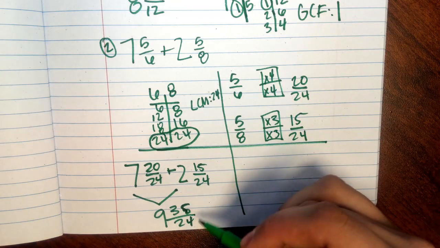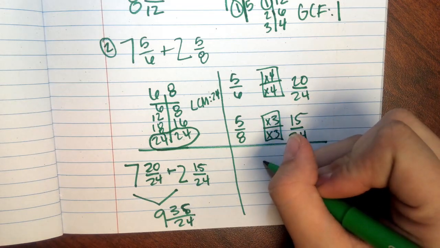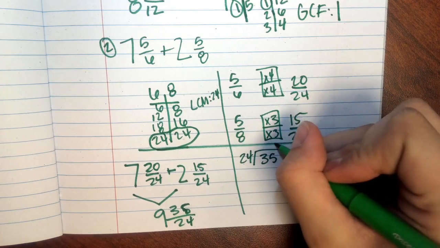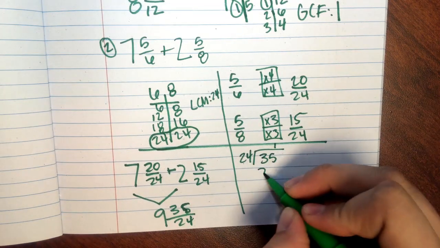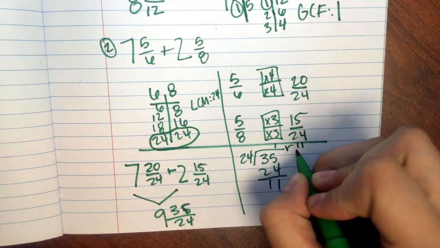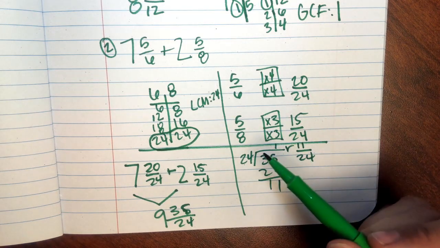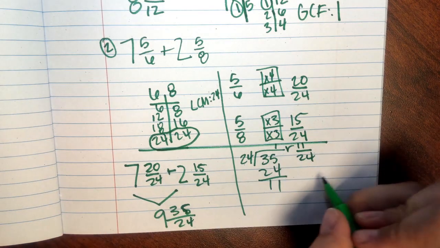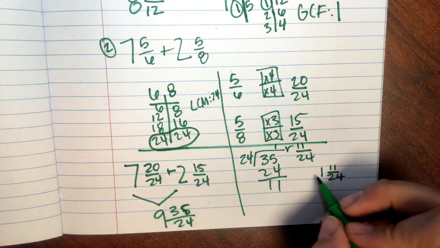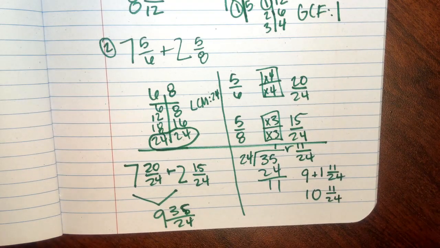I asked myself, is this improper? In this case, it is improper. So I'm going to go ahead and divide. 35 goes inside, 24 goes out. I know it goes in one time with 11 remaining. So my remainder is 11 over 24. And I'm going to go ahead and rewrite this over here. But I cannot forget to bring this whole number back over, meaning I have 10 and 11 24ths.